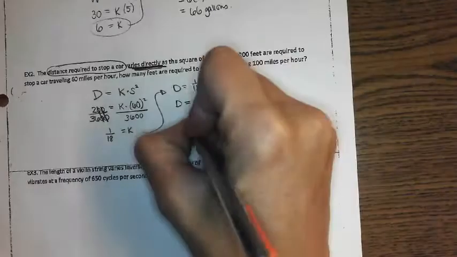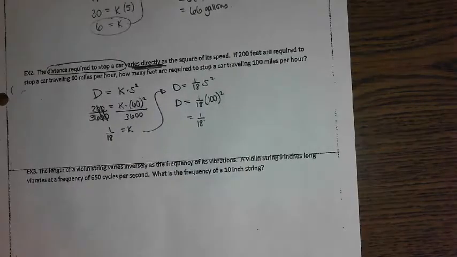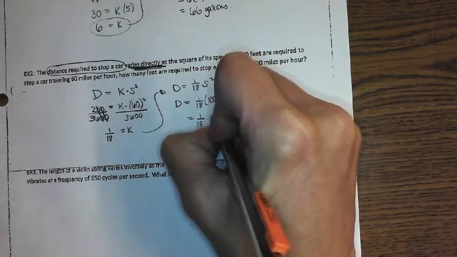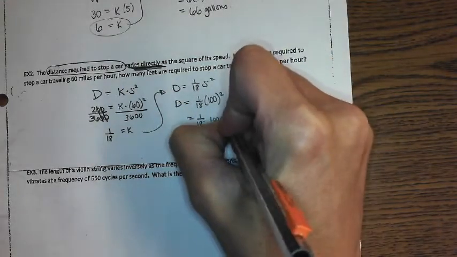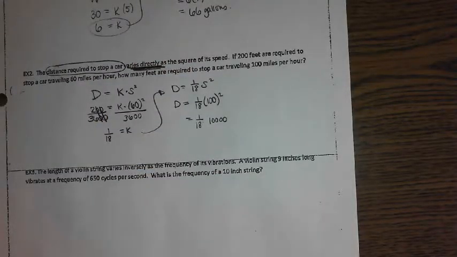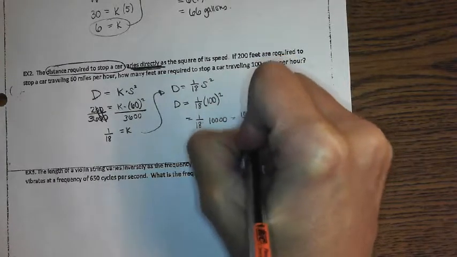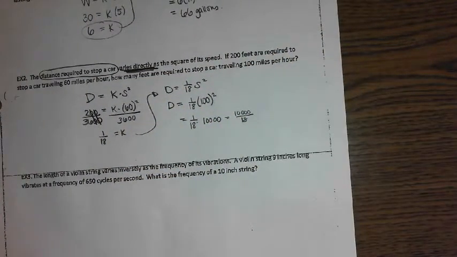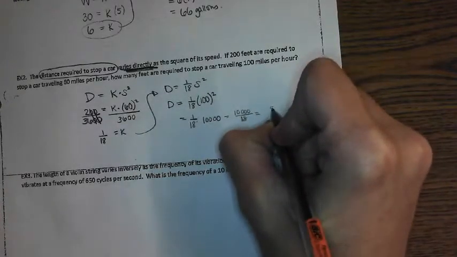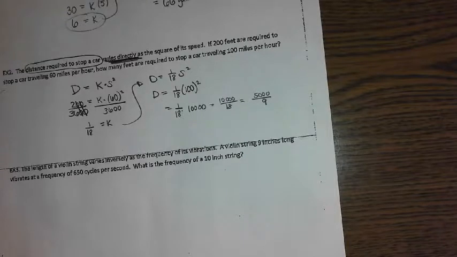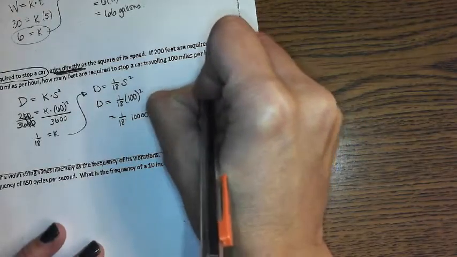So 100 squared is what? No. What'd you say? 10,000. Okay, yeah. I thought you said 1,000. And then, essentially that's 10,000 over 18. Those are both divisible by 2 anyway. So 5,000 divided by 9. And you might hate that, but unfortunately it is what it is. We just have to do a quick long division.